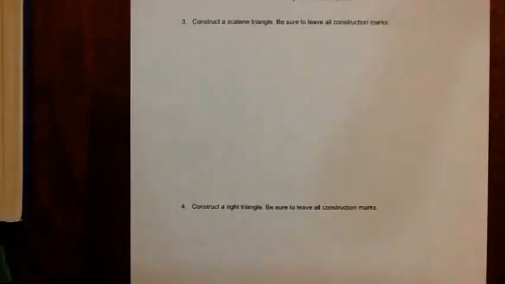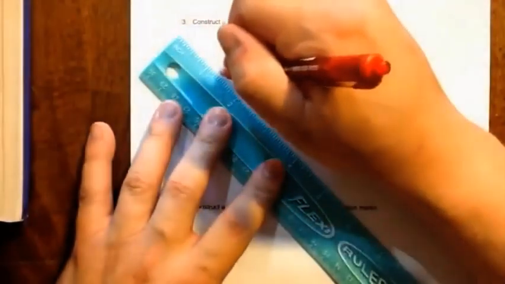Scalene triangles might be the easiest one we tackle because it doesn't even require the compass. Scalene triangle being a triangle with 3 non-equal sides. Let's just go ahead and draw a random length triangle.